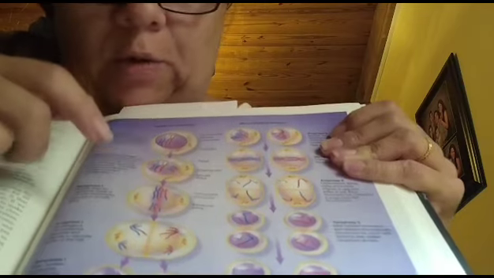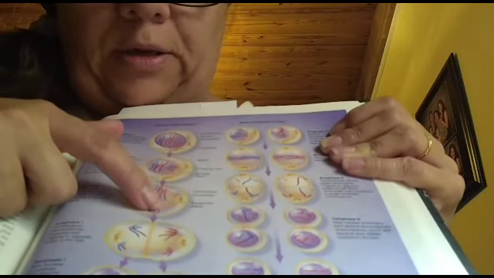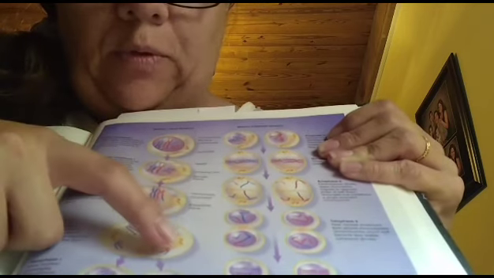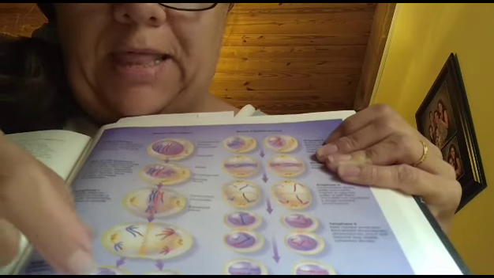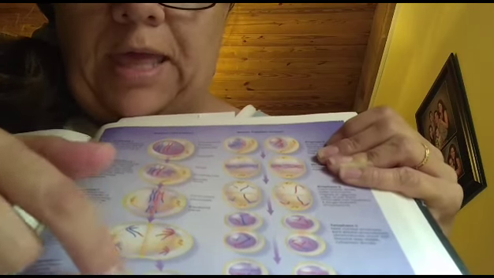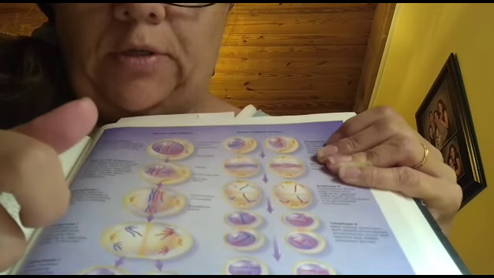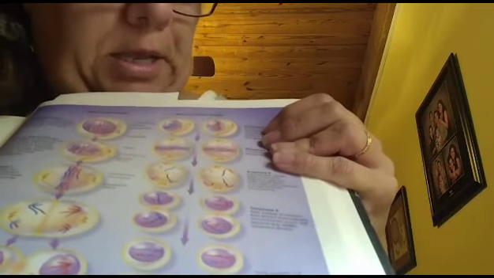Then the second one is metaphase. In metaphase, they line up at the equator. Then for anaphase, they pull apart, and for telophase, they pinch off, with cytoplasm division, and they form the 2 daughter cells.